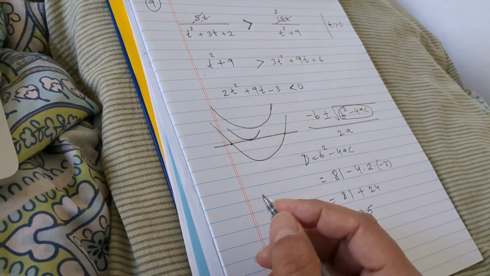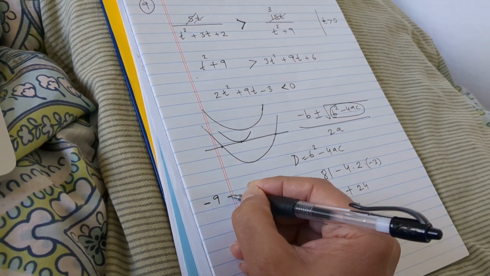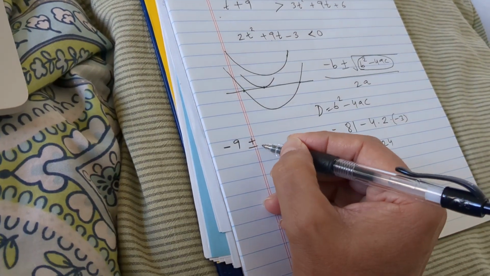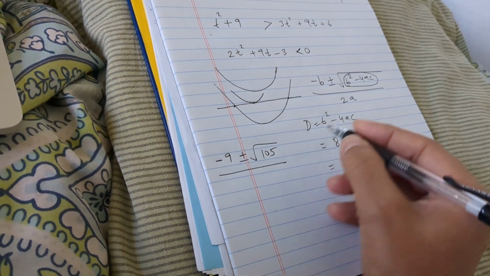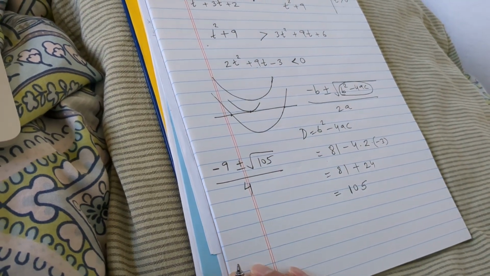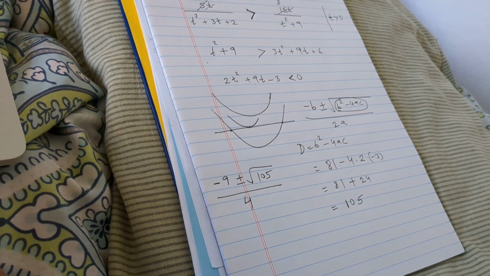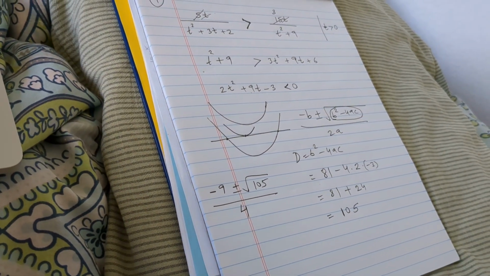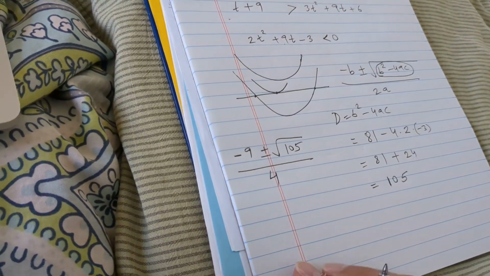So what are we going to have? The two roots are going to be minus b, which is -9, plus minus square root of 105, divided by 2 times a, which is 4. Okay, 1 second, let me check. Yep, those are the roots.